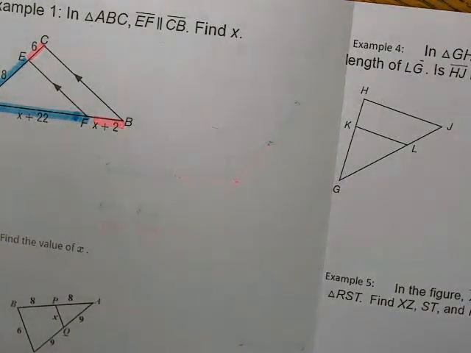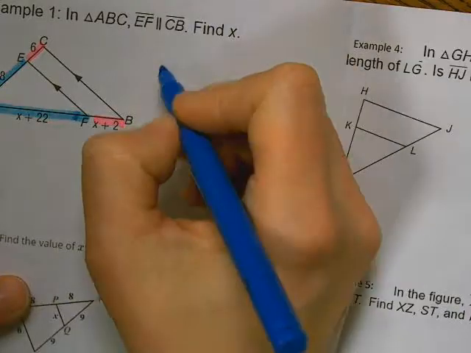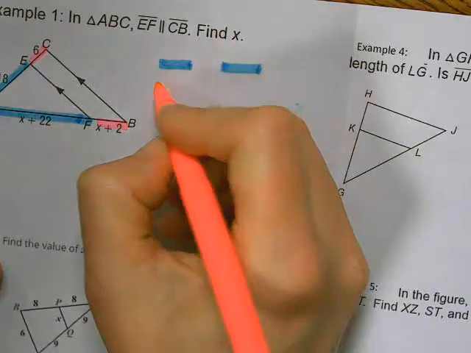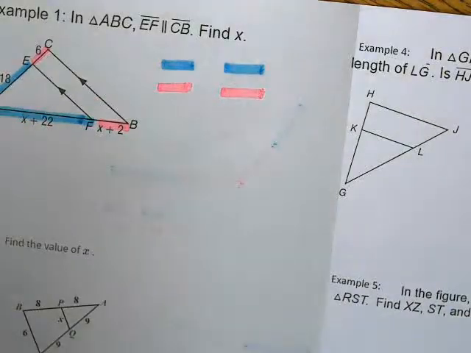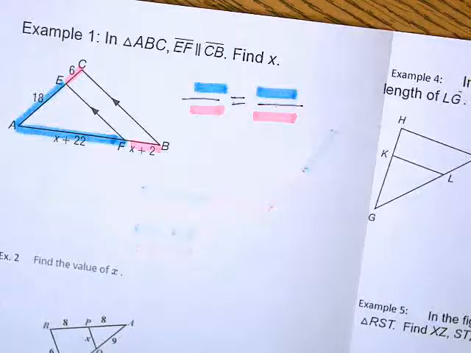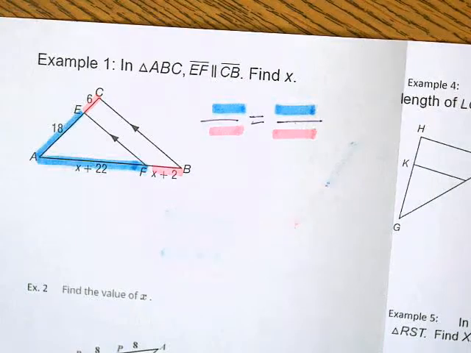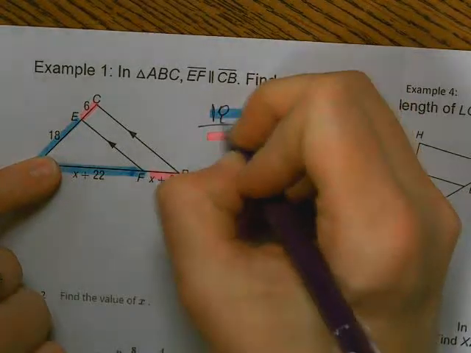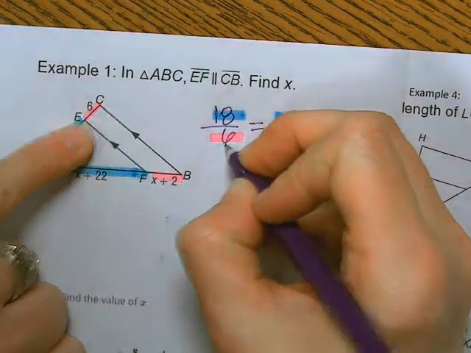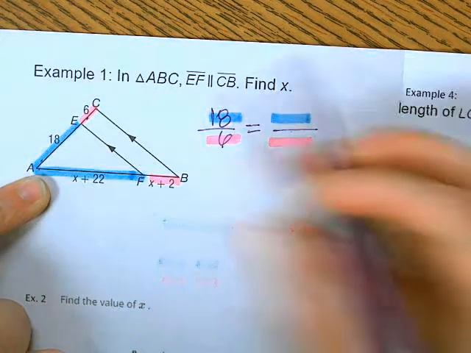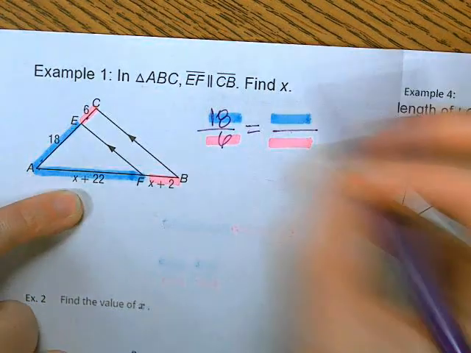And so remember, we want to do blue over pink or pink over blue, it doesn't matter, but the blues are on top and the pinks are on bottom of our fraction. So I made two fractions here. We want the blue lengths on top and the pink lengths on bottom. So 18 on top of this one, 6 on the bottom. 18 goes with 6. So you stay on the same side of your triangle when you write your fraction.